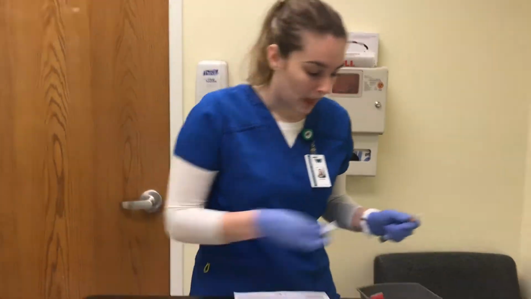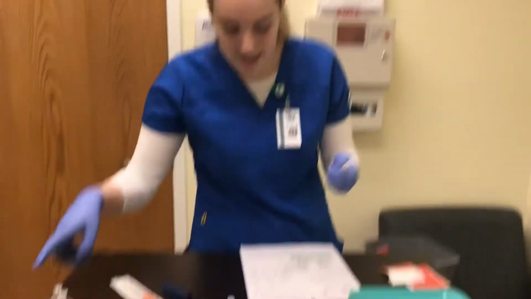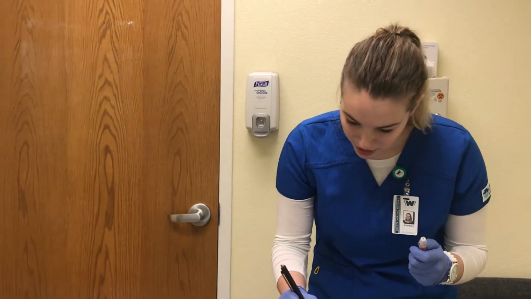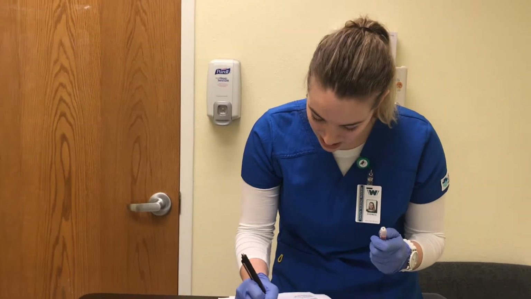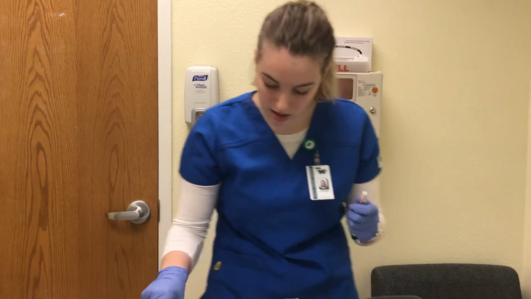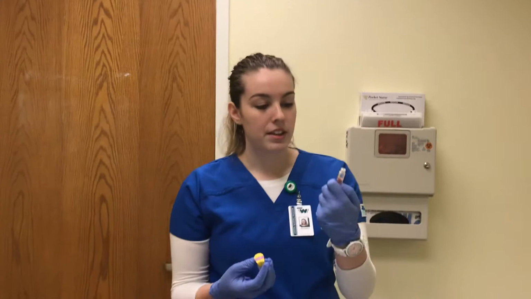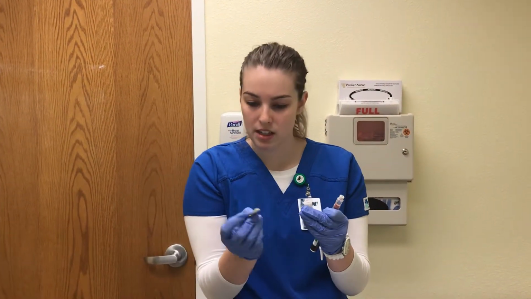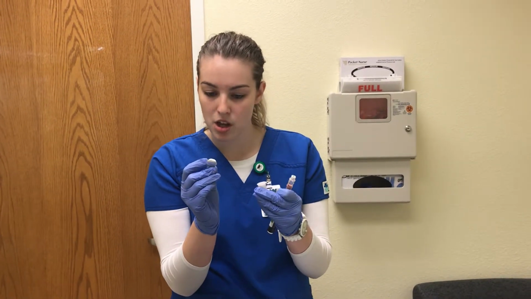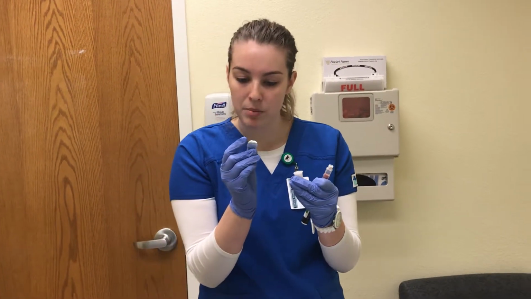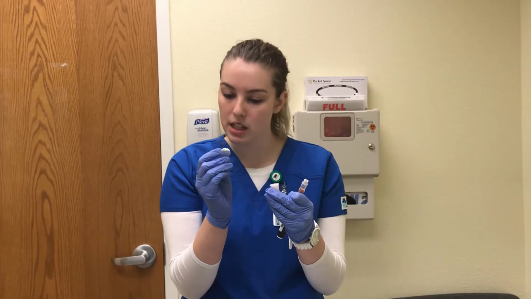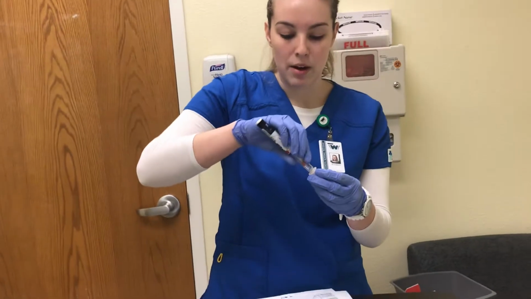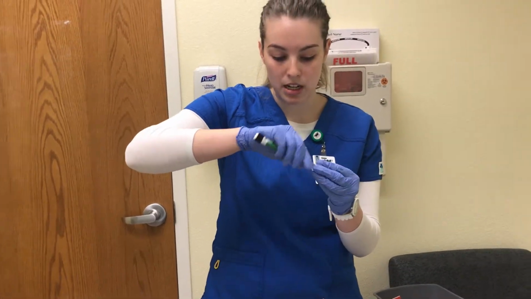okay, I'll let that dry. And as that dries, I'm just going to put their blood sugar. So it was 178, so I'm going to be giving 2 units. Okay, so now that that has dried, I'm just going to open this, make sure I have the correct needle. 0.3 millimeters by 5 millimeters, 31 gauge by 3/16. That sounds right. Okay. So now I will just twist my pen onto my needle.